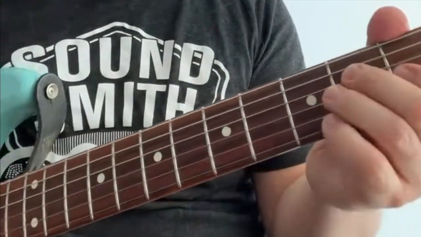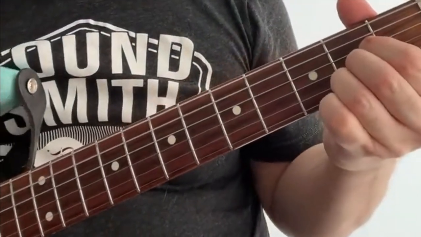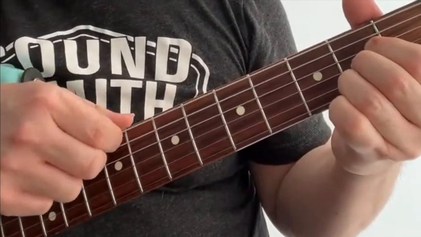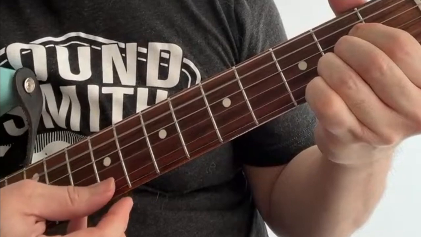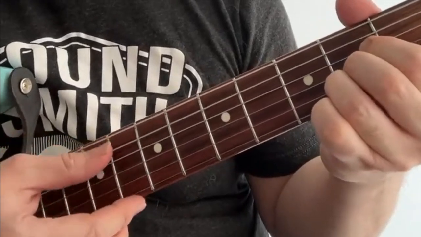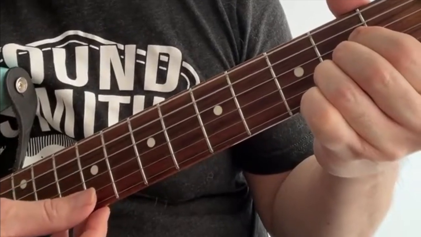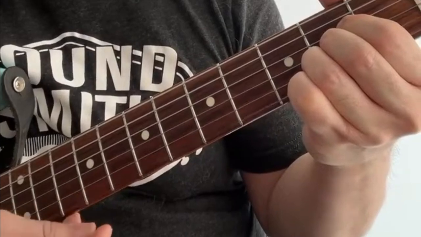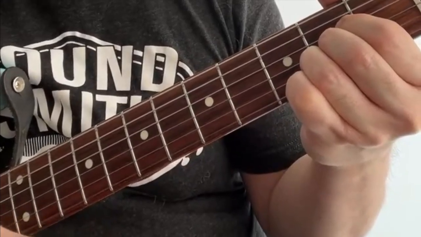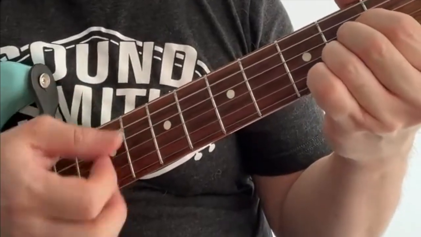Okay, so let's do it on the A string as well. So here's an A major chord. We all love this, and don't play the 6th string. We don't want that note. We're just starting here on A. So we have the root, the 5th, the root, the 3rd, it's major 3rd this time. And the 5th, okay? On this A cowboy chord, open chord.